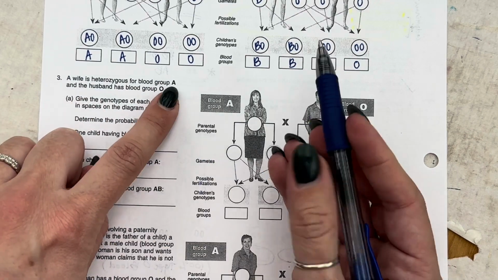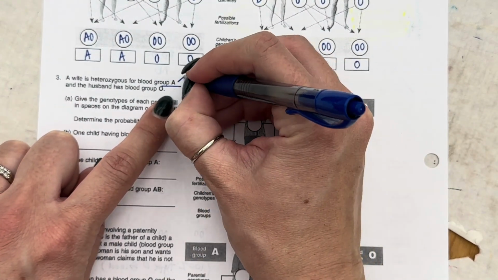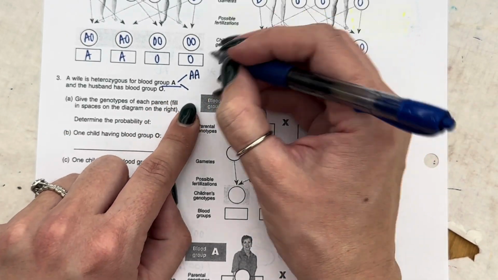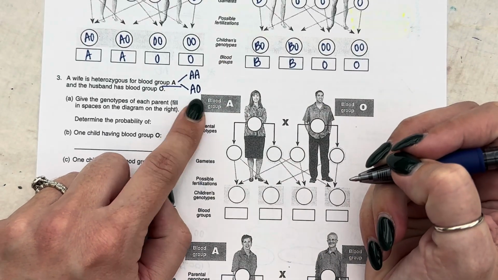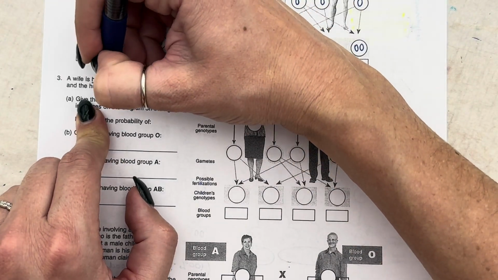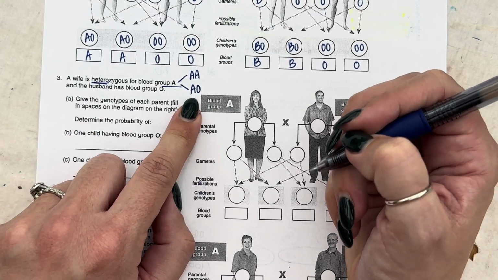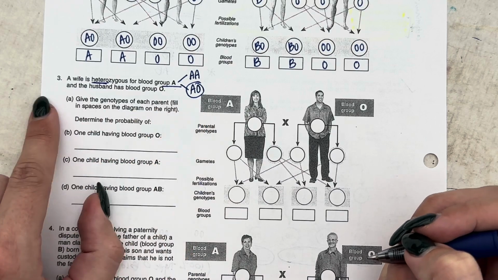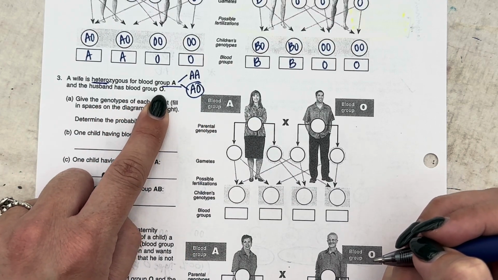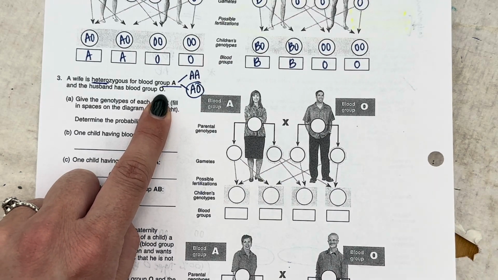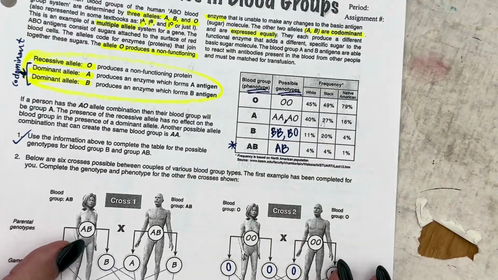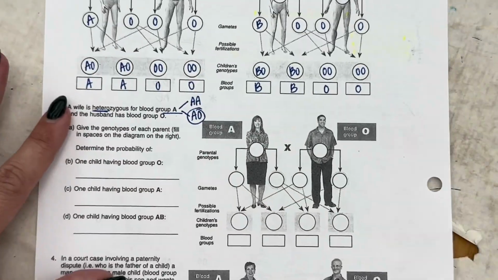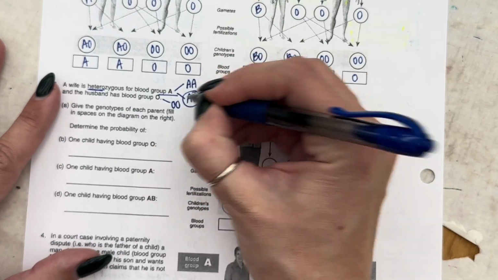for blood group A. So if we know she has type A blood, there's 2 genotypes. She could either have 2 alleles that are the same or 2 different alleles. If it says different, heterozygous, that means that she is this genotype, an A and an O. The husband has blood group O. Are there more than one possible genotypes that could produce type O blood? No. If we look at our table, remember, to be type O, you have to inherit 2 O alleles. So we know his genotype must be OO.